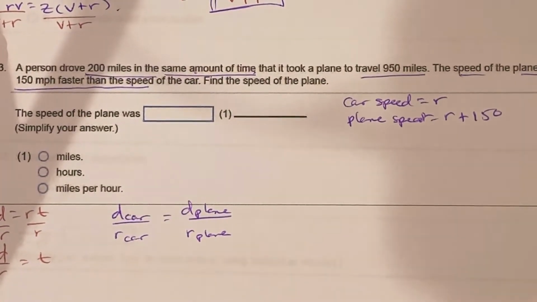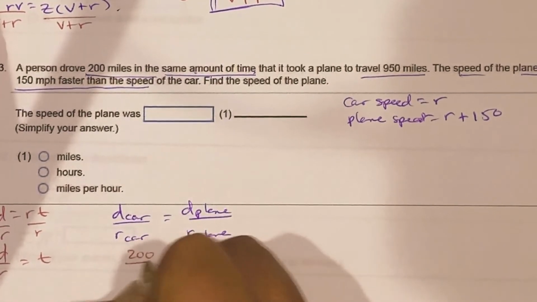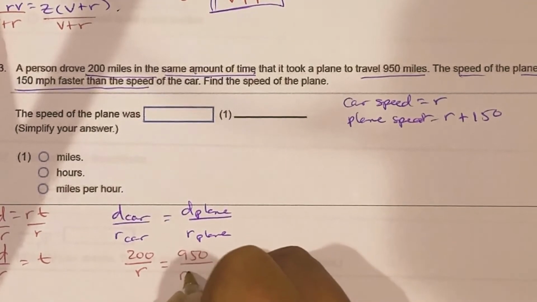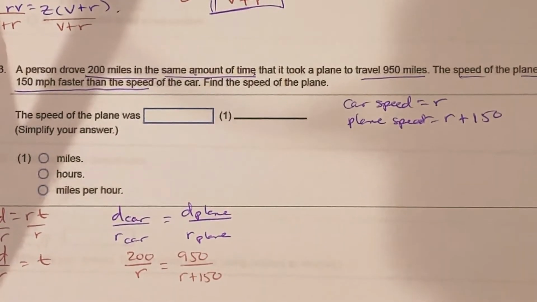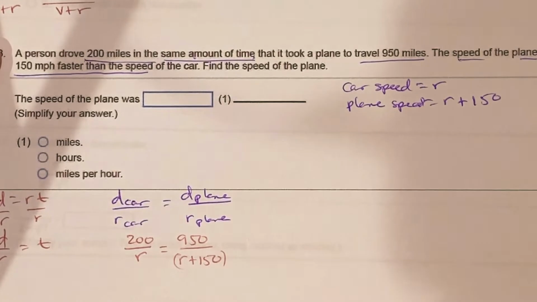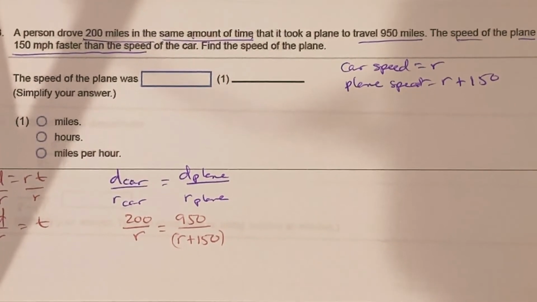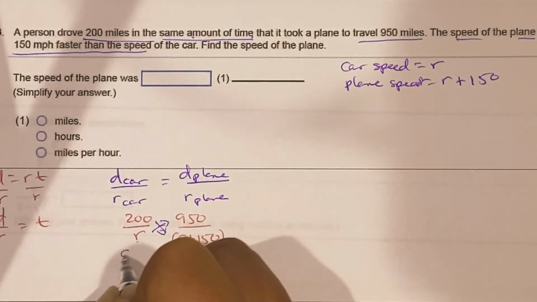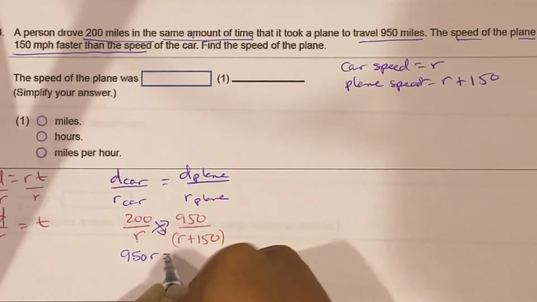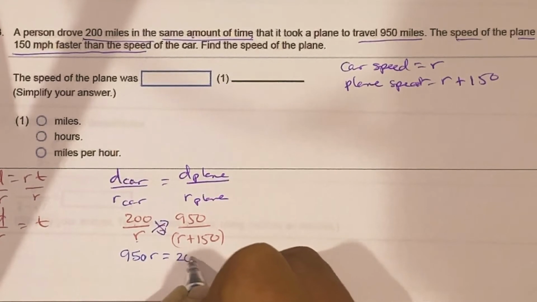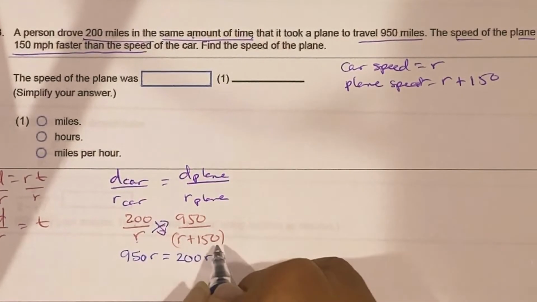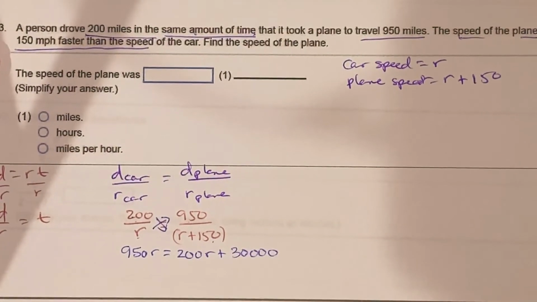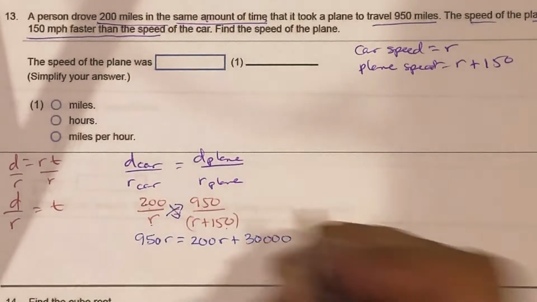So in this instance, the car was 200 miles at a rate of r that we didn't know. The plane was 950 at a rate of r plus 150. I'm going to put that in parentheses. When we get to this point, you can cross multiply. So r times 950, that's 950r equals 200 times r, that's 200r plus 200 times 150, that is 30,000. You are then going to subtract the 200r back.